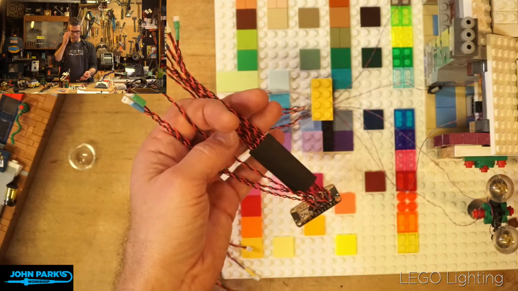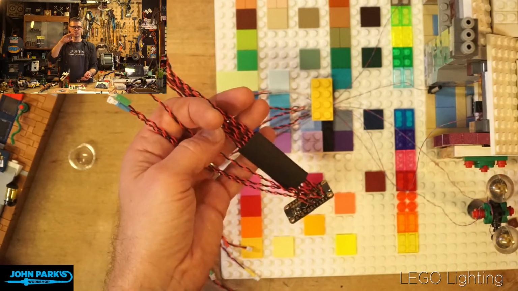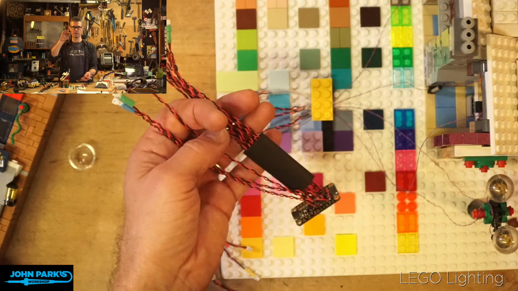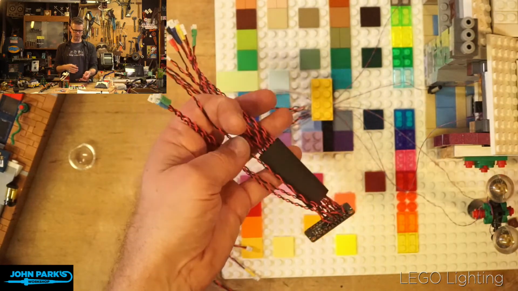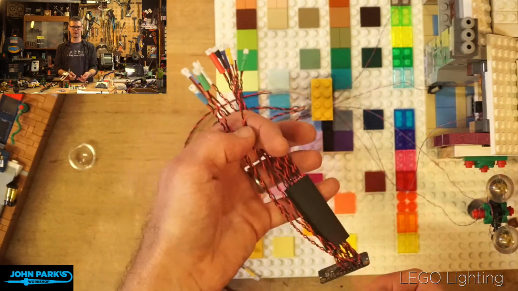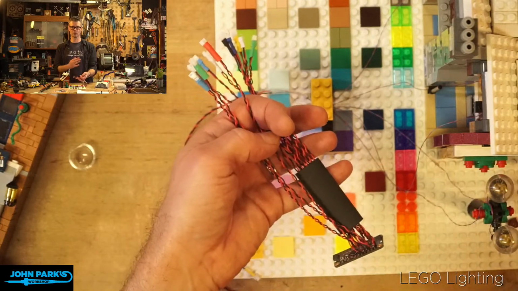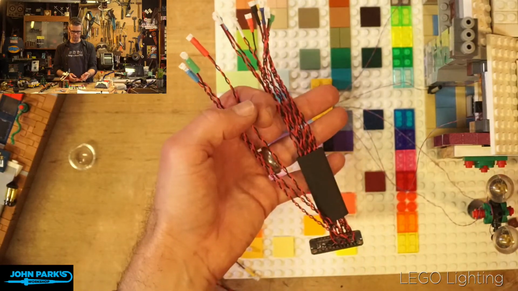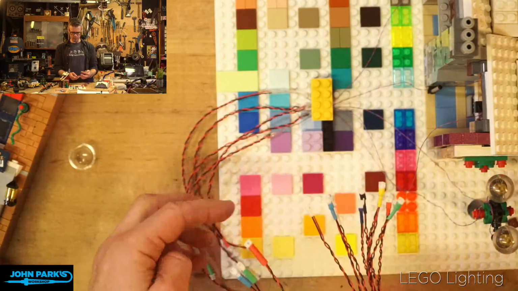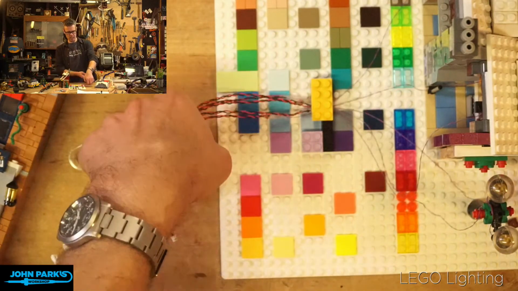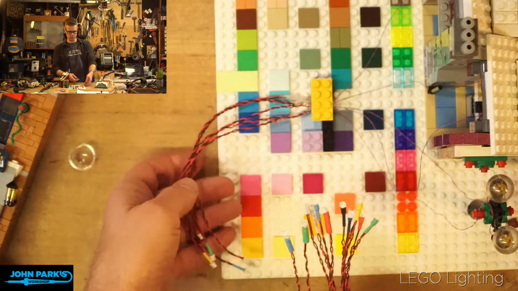So it doesn't dim and brighten using PWM, which flickers and doesn't look great on video. It looks fine to the human eye, but it doesn't look great on video. These actually have the benefit of being a constant current, so that you're really feeding it the voltage you want, up to 3 volts. And so now I have all these connectors where I can plug in these tail ends, kind of tuck this away somewhere, hide it under some bricks.